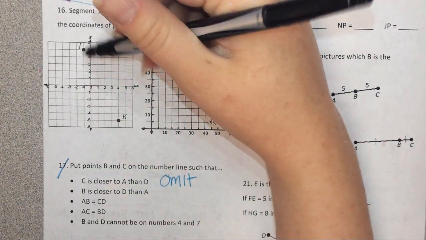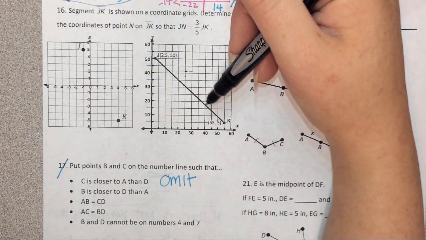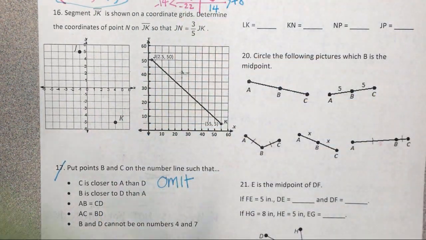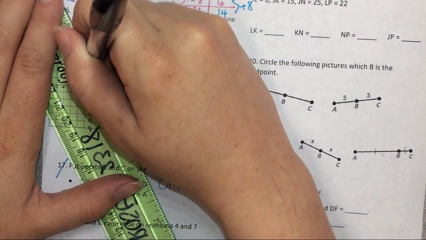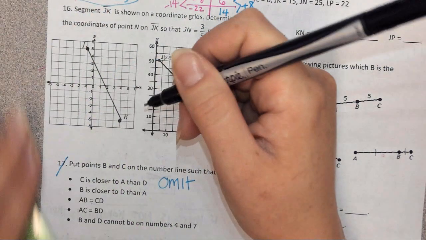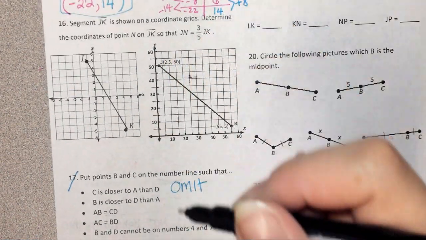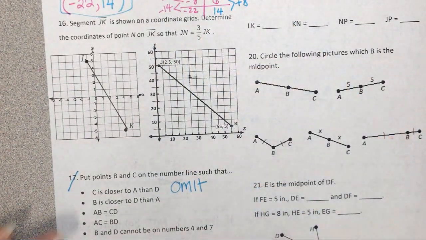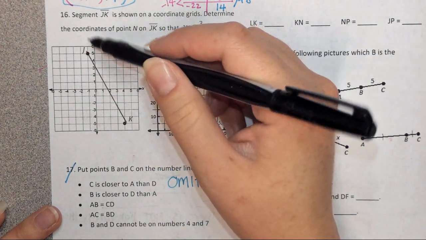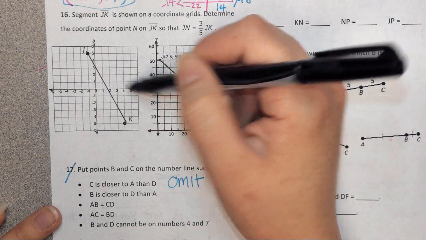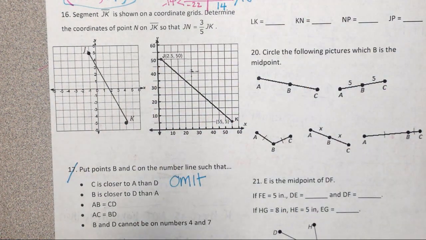All right, I'm going to do this graph first, and then I'll do this graph. First, I'm going to go ahead and connect J to K on this graph here. So with this graph, we're working with pretty clear-cut coordinates, and we're going from 0 to 8 and 0 to 6 on this x and y axis.